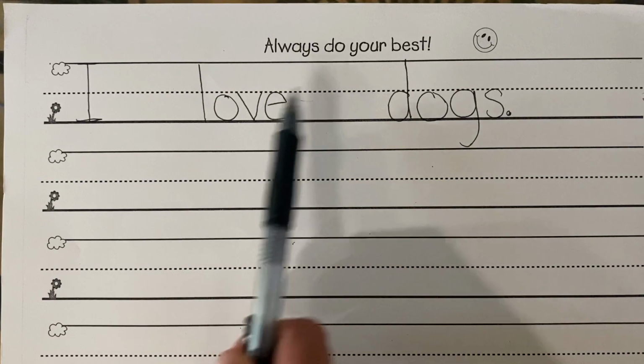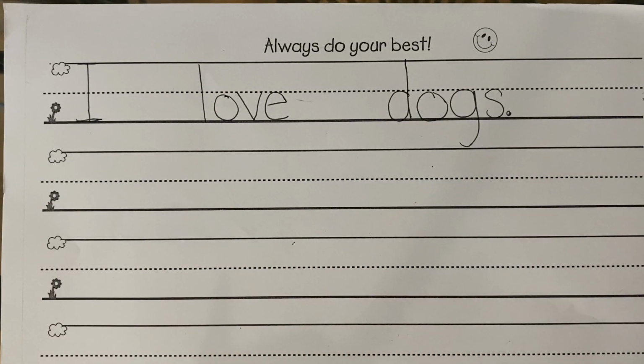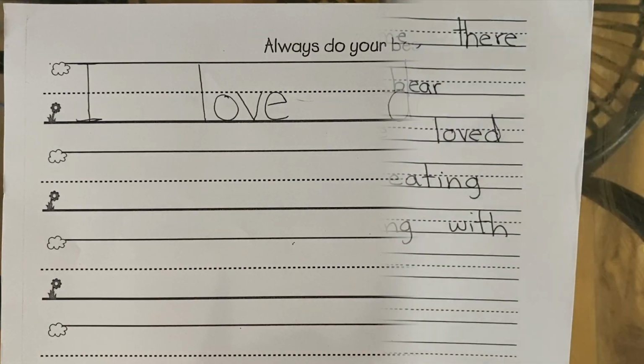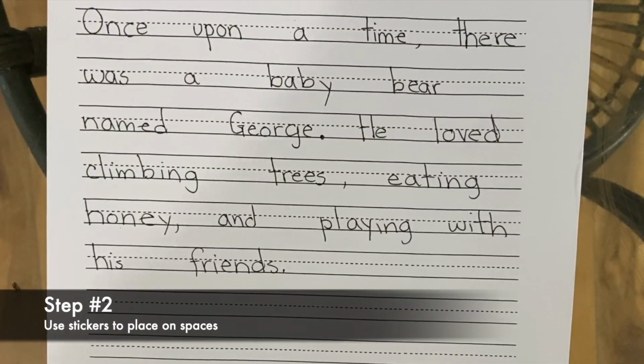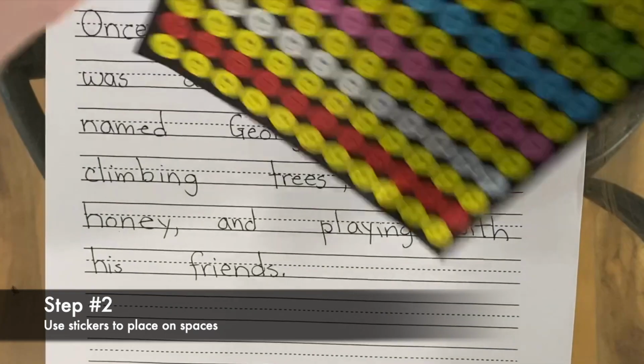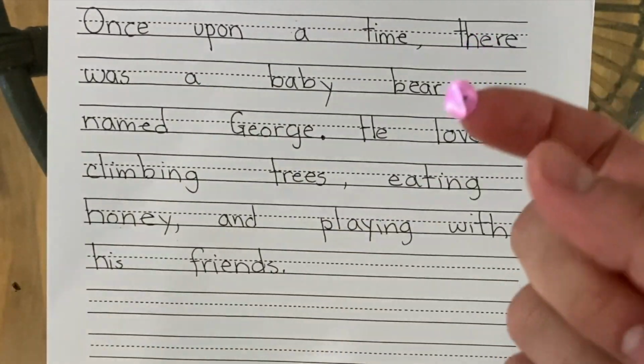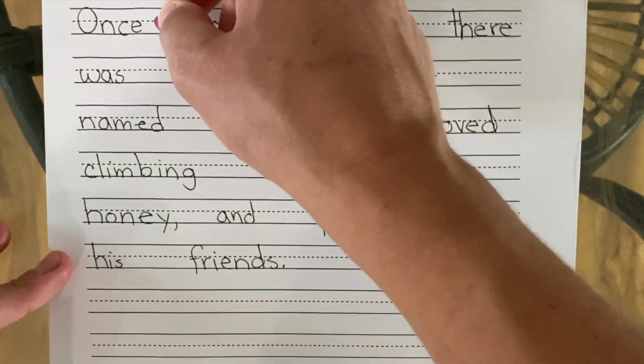So we count 1, 2, 3. And then together we count out how many spaces are in that sentence. 1, 2. The next thing I would do is I would create more of a visual by using stickers. So I would say, put stickers on every space. And I would show them an example first.